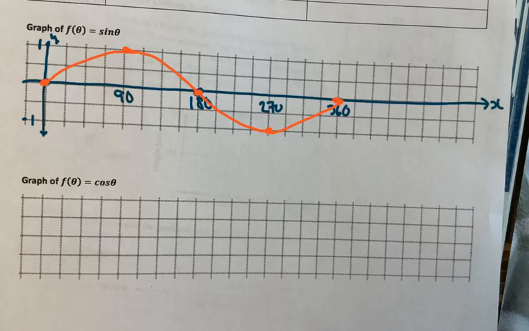Now, you could graph this using a table of values if you weren't sure, but eventually you'll memorize this. But for example, this is 45 degrees here, right? This point here, if I type sine 45 into my calculator, that equals 0.71, which is that point there. Sine 90 on my calculator equals 1. Sine 180 equals 0.